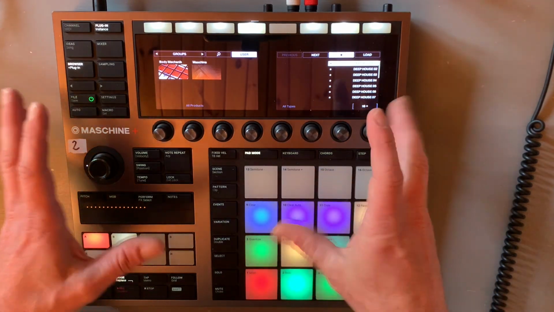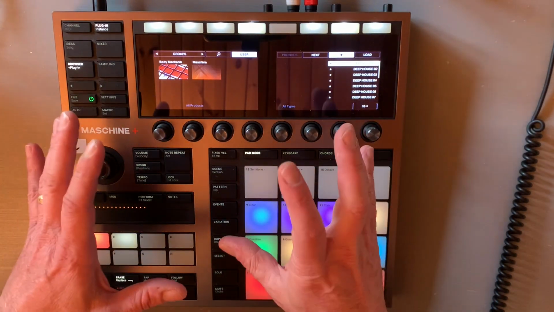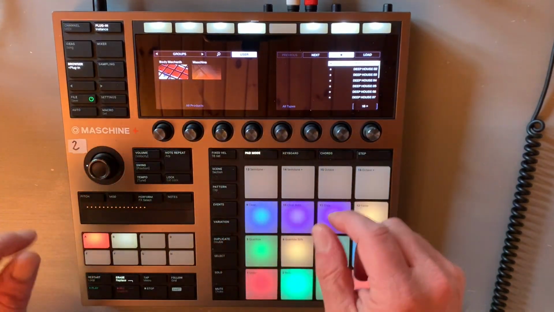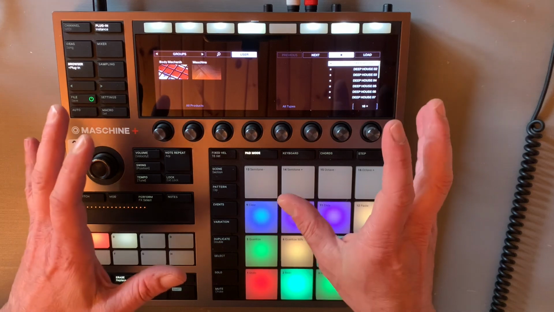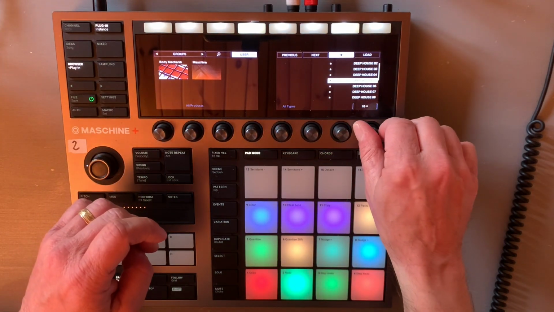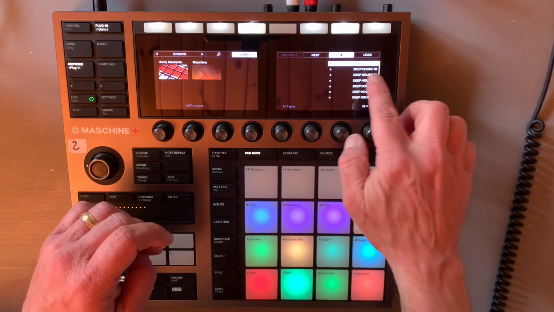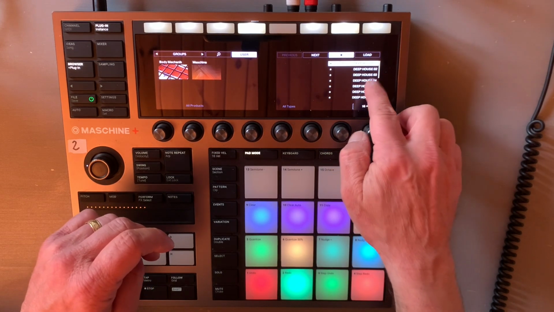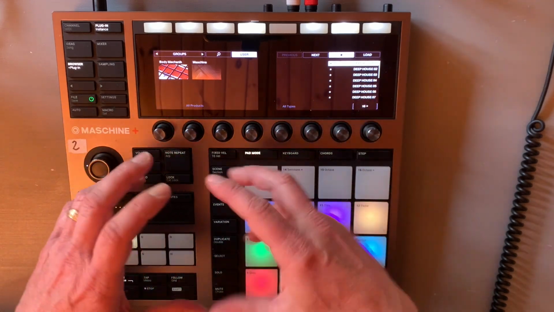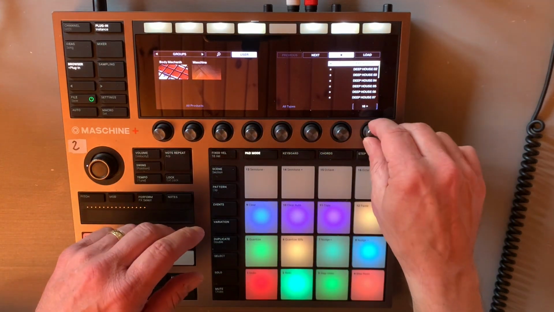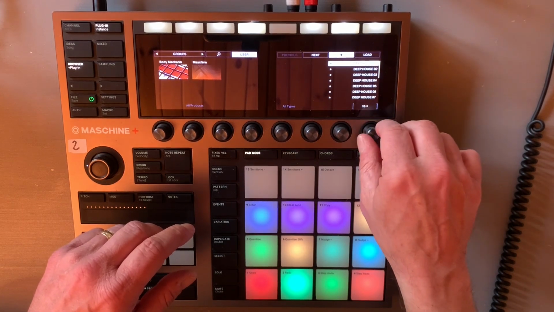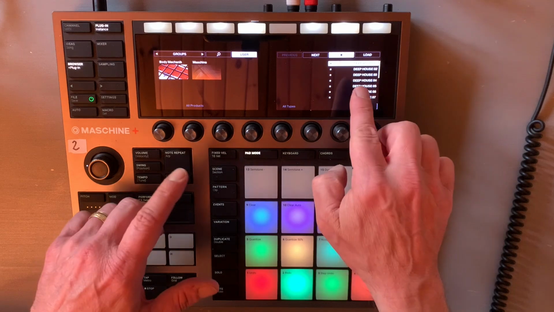Hi, I want to show you a little tutorial on how you can make transitions between groups using Maschine Plus. You have to create different groups like this. In this case I have Deep House 1. In the description you can see all the videos I play when I play this live set. I have 16 groups, and one group is one track, one song.